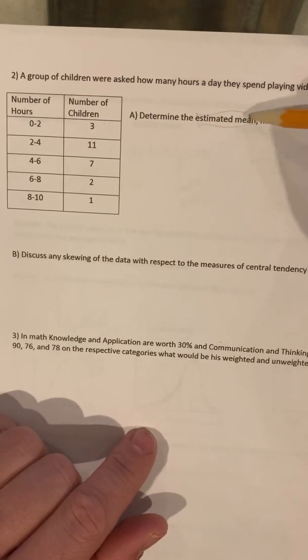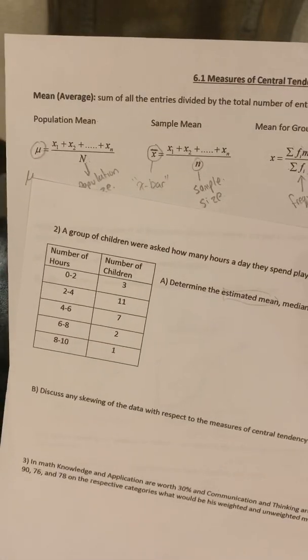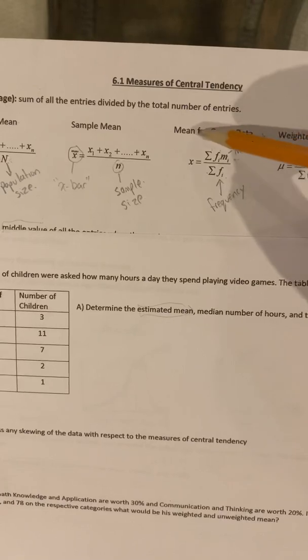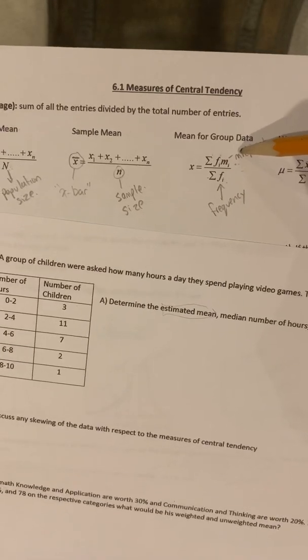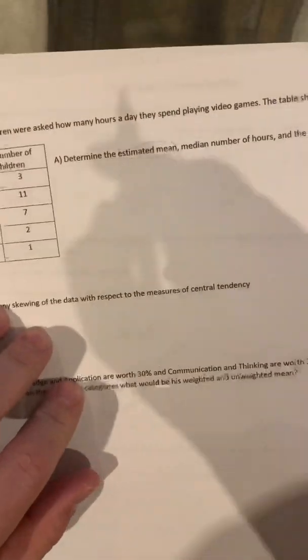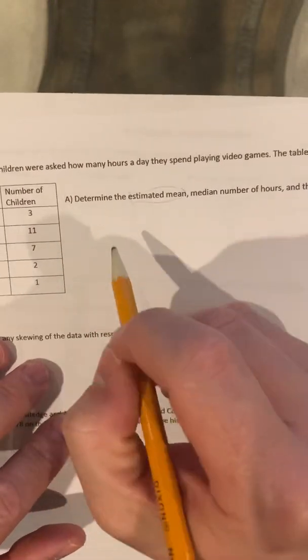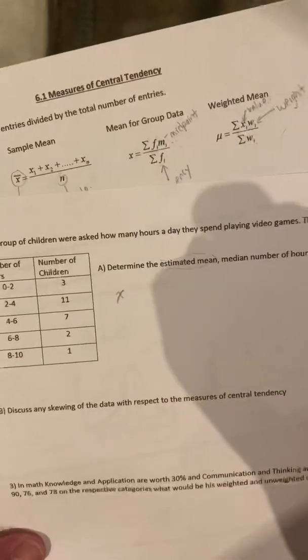This goes back to a group, so this is a group of data. We're going to use this formula over here, the mean for group data. The average for the group data is the frequency times the midpoint, divided by the total frequency. So this is how it works: we have the frequency times the midpoint. This is a sample, X bar.